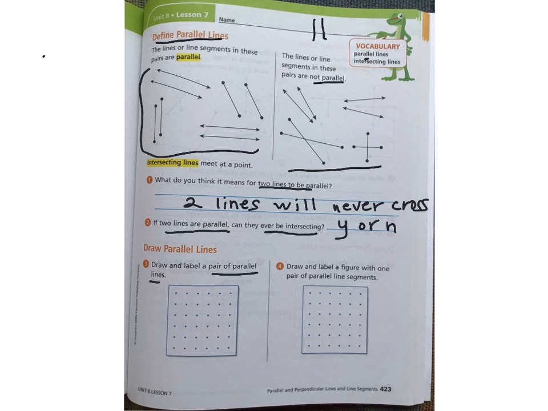So they can have the arrows on the end or they can have the dots on the end, all right? So my lines could start right here. I'm going to follow my line. I'm going to do dots. Okay, and then I'm going to make my other one the same, showing that they're parallel, okay?